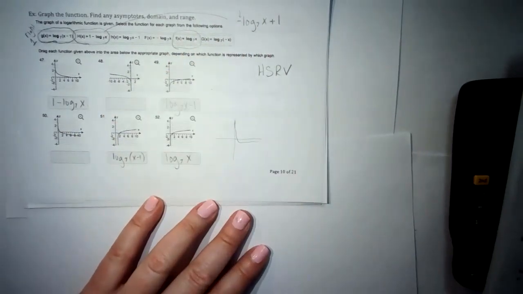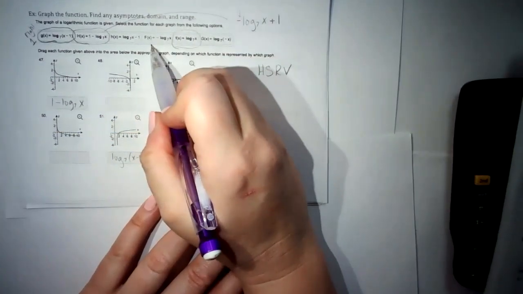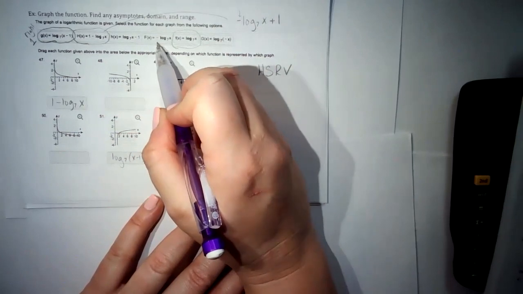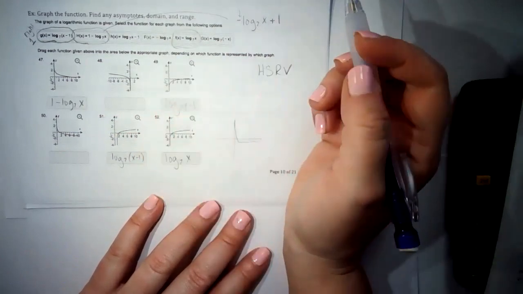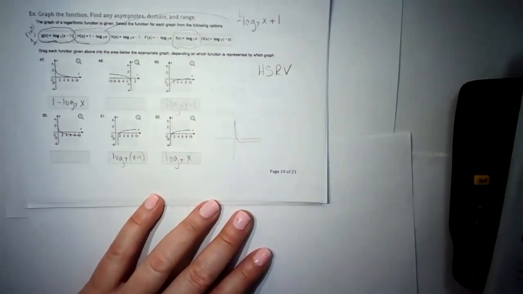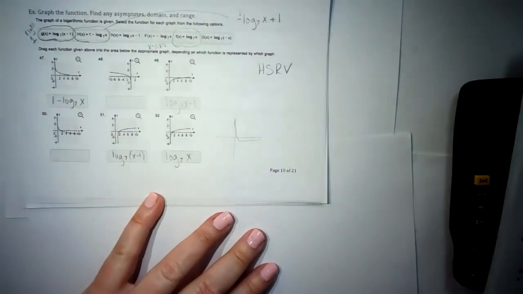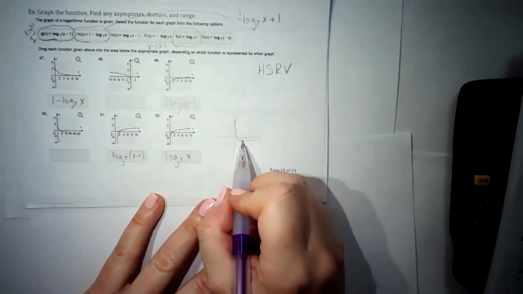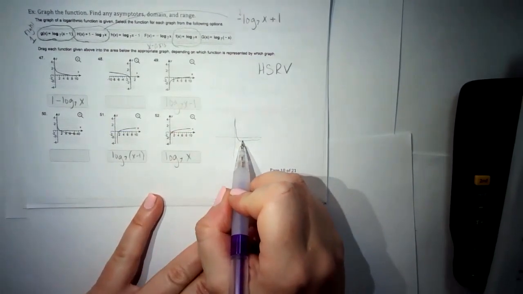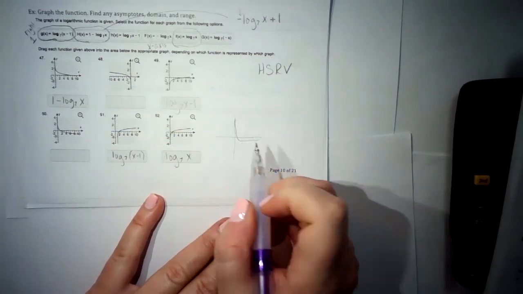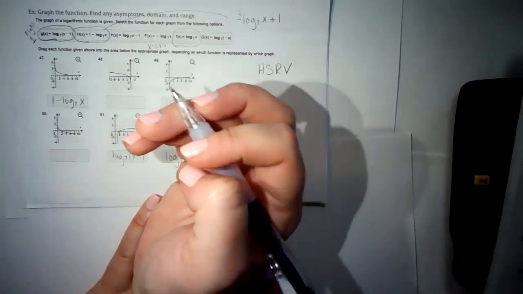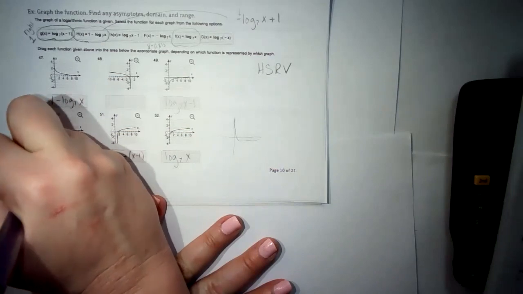Okay. All right, this capital F of X, just another way to label it, has a negative out in front. And we already said if there's a negative out in front of the whole thing, we're reflecting over the X axis. Okay, so we're really just looking for this. We're flipping right over. We should still have an X intercept of 1. We've just been flipped. So I think that would be 50.